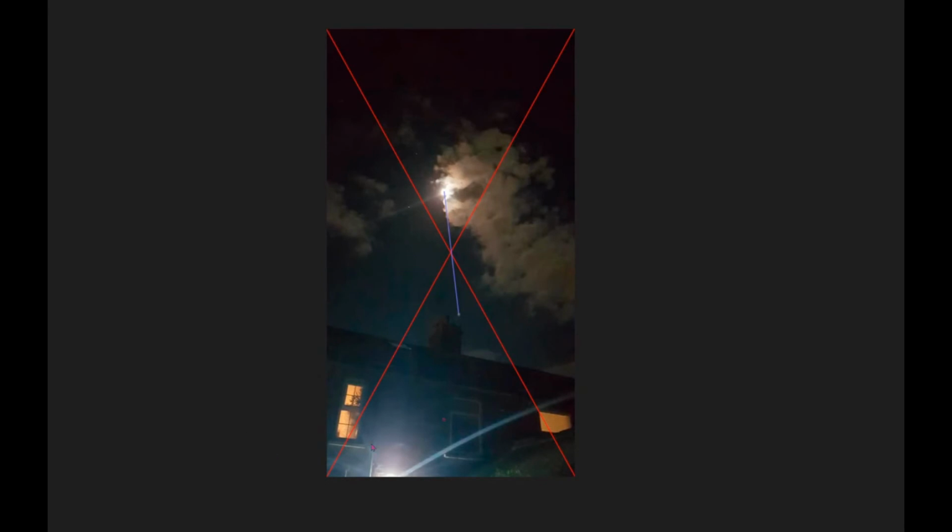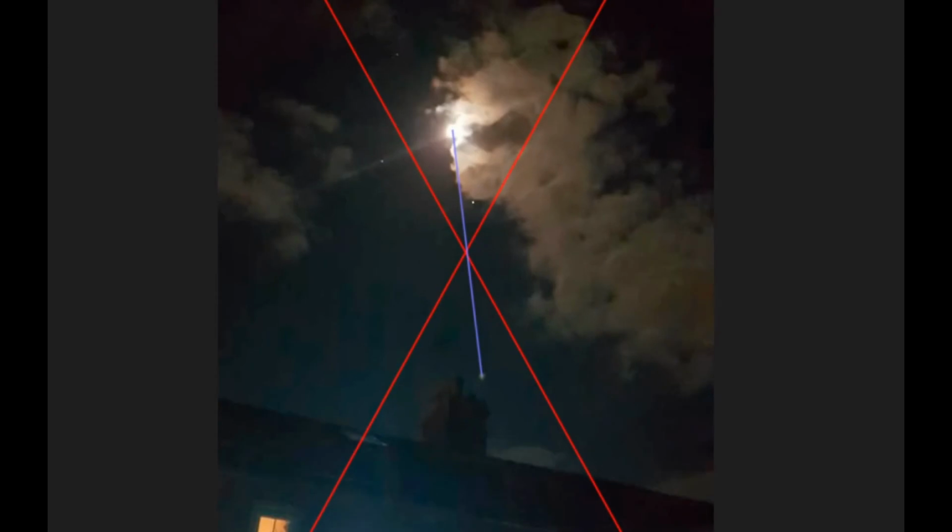And I forgot a really important part of this lens flare test: not only should this line, if this is lens flare, pass through the optical center of the frame, but also the lens flare should be the same distance from the center of the frame as the source of the lens flare is.